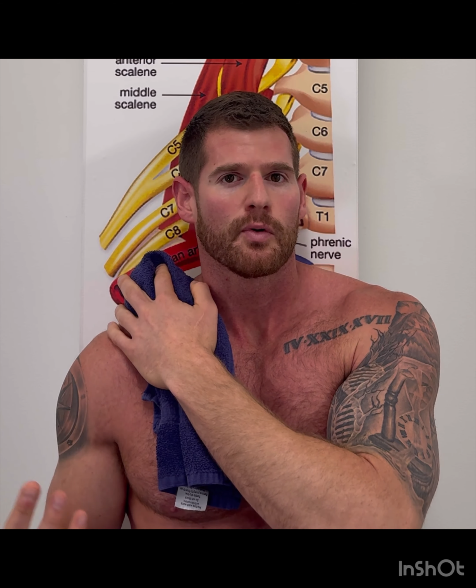If it is causing pain, I would say there's a pretty good chance that the pain you're experiencing is from the AC joint. If this is causing pain, there's a chance that the AC joint is a little unstable and you shouldn't be doing this mobilization. At that point, you would probably need to go in and see a provider or an orthopedic specialist to check out your shoulder a little bit further.